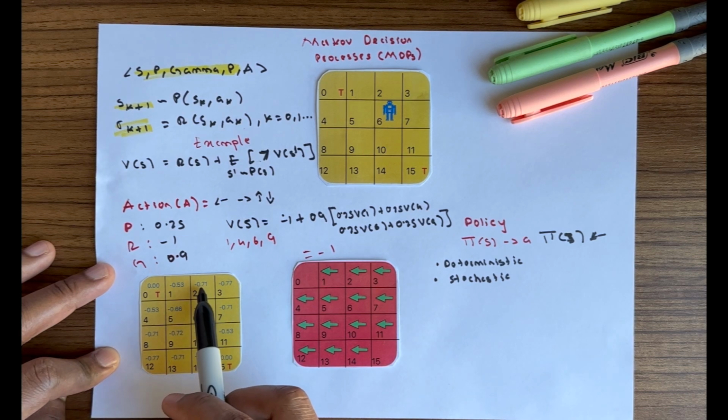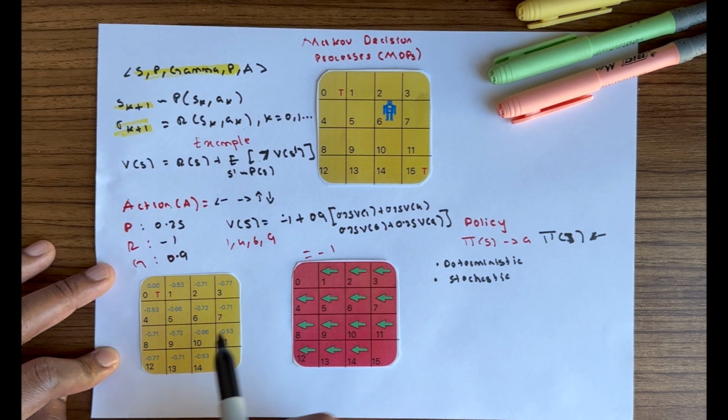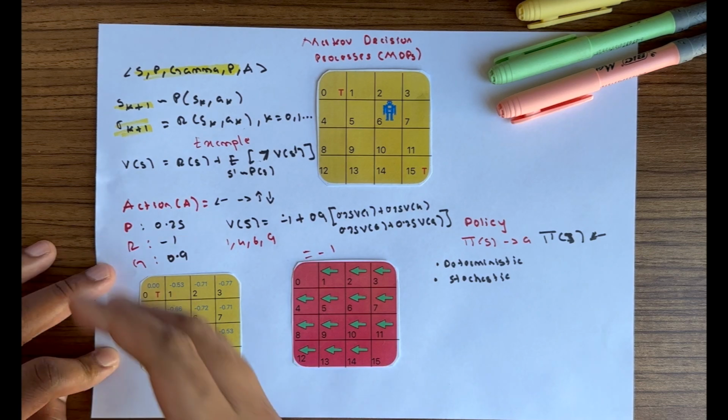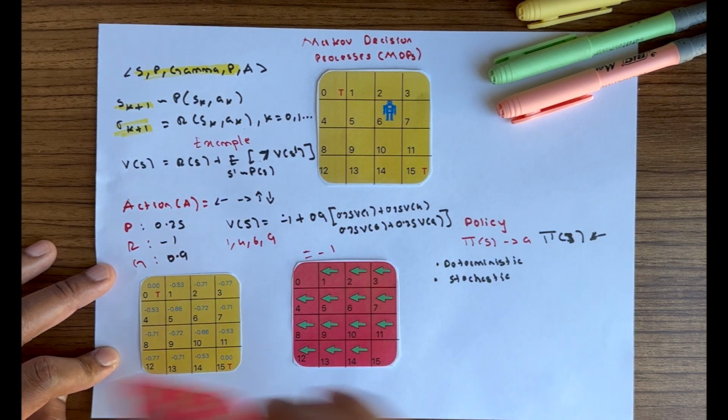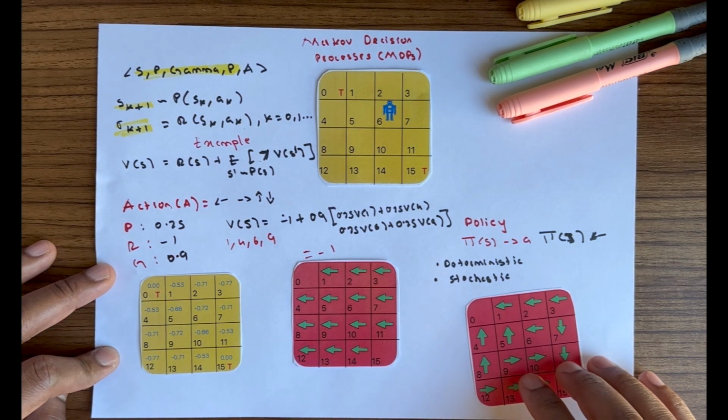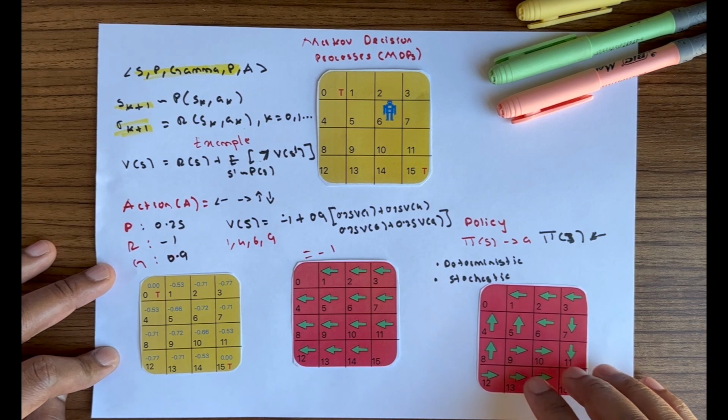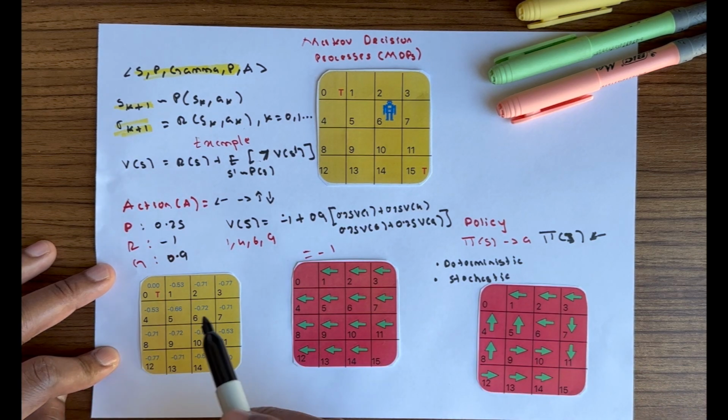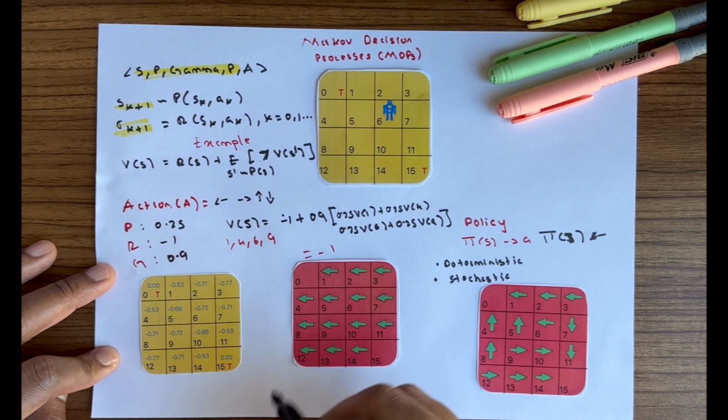compared to going to other states, -0.71, -0.71. This is actually the same. You can go left or you can go down. We can see that the best policy is going left or going down. You can do this for all the states, and you will end up with something like this.